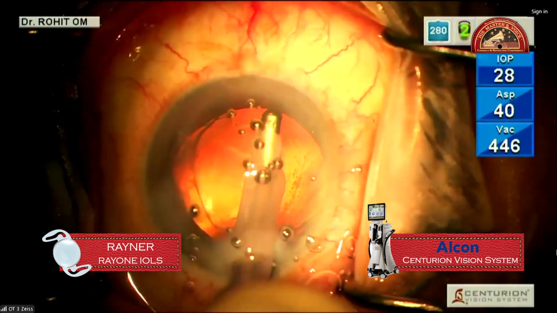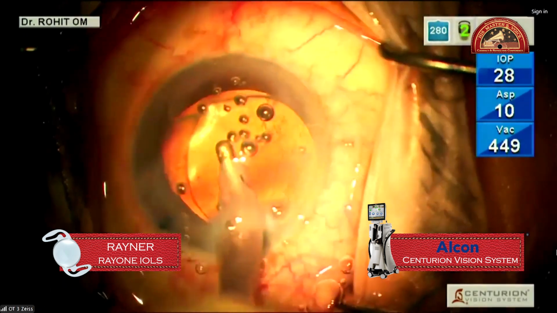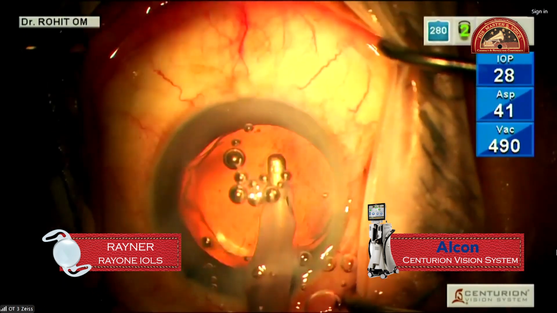You can use a femto. I think the IOL is well centered. The next important thing is what should be the timing for the other eye. That is another very controversial point, because if the patient is used to using a contact lens, you can postpone it. And if by any means a PVD is there in the other eye or in this eye, you can hasten the second surgery.